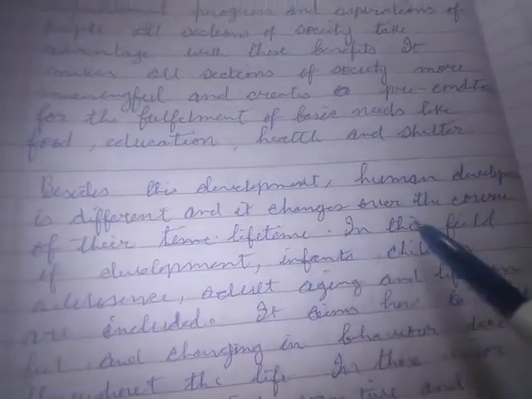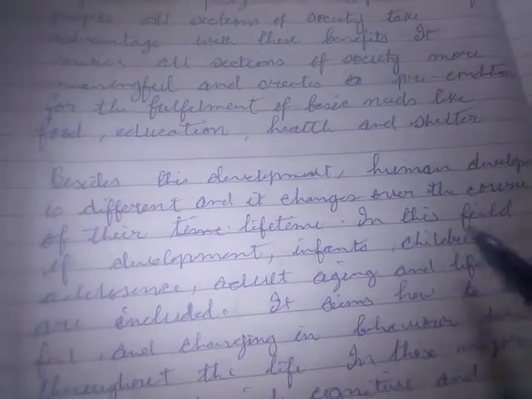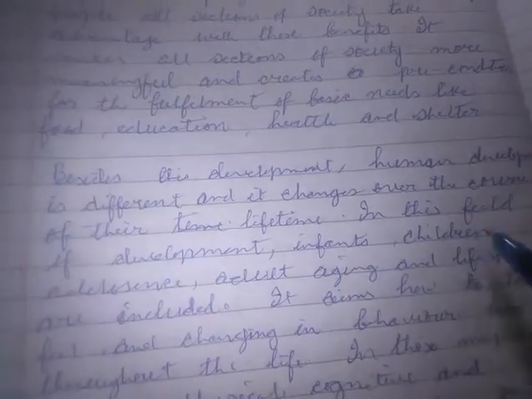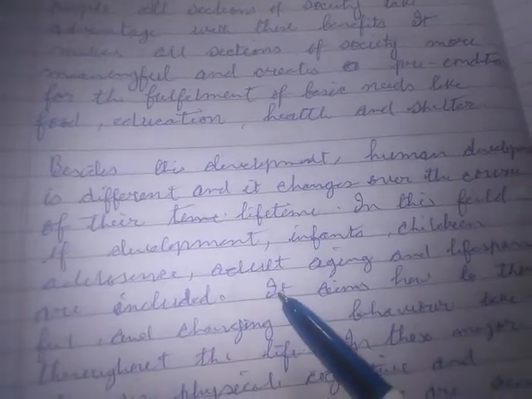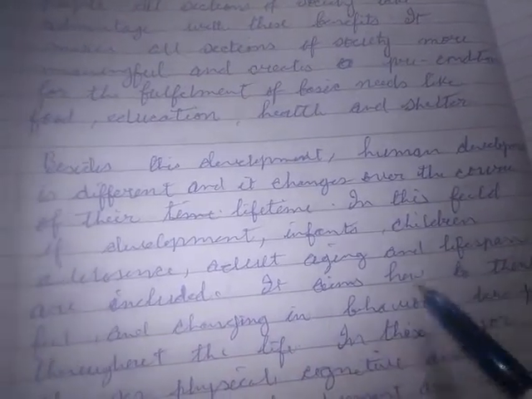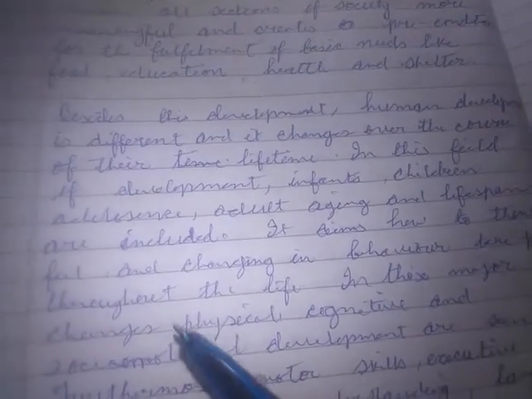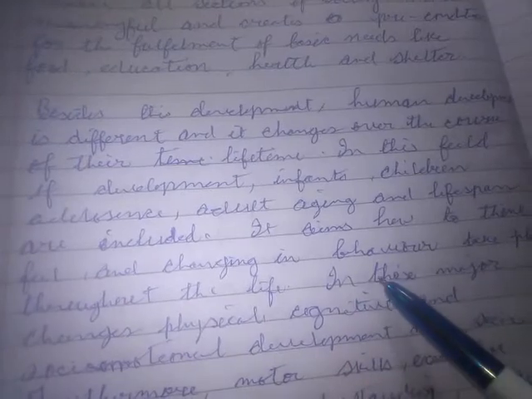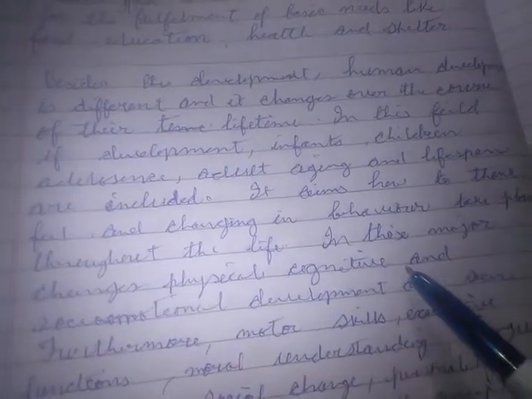Besides this, human development is different and it changes over the course of a lifetime. In this field of development, infants, children, adolescents, adult aging, and lifespan are included. It aims to understand how thinking, feeling, and behavior change throughout life.